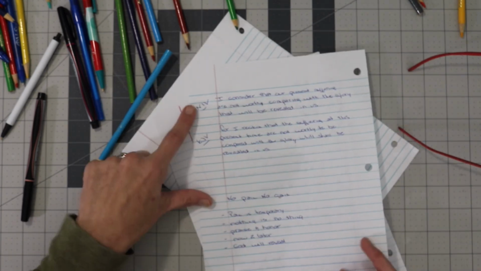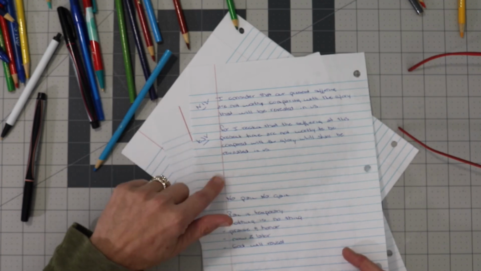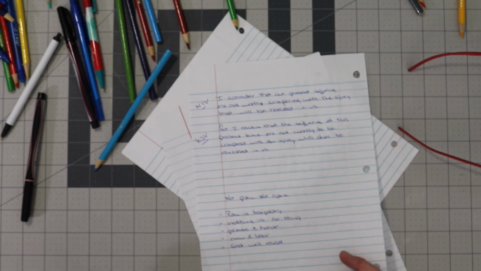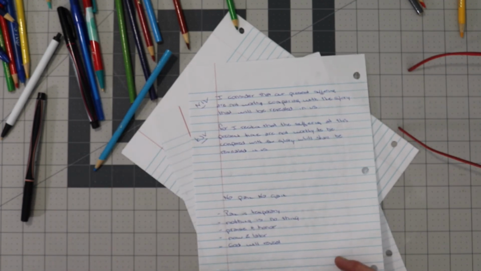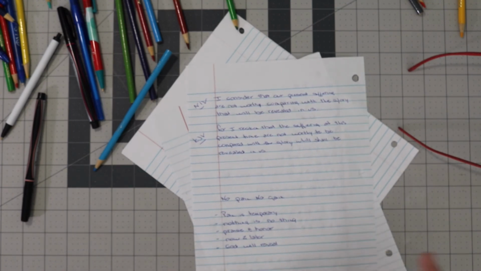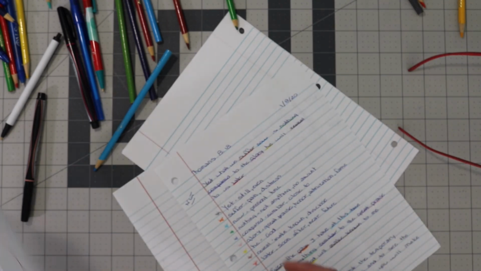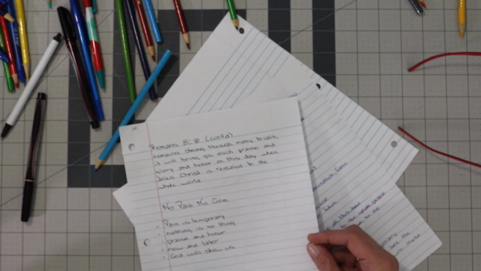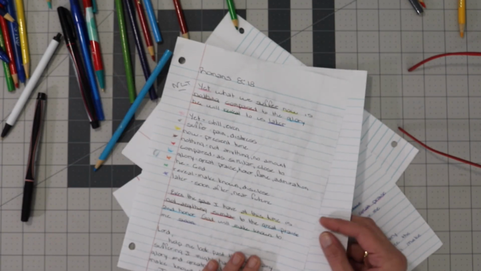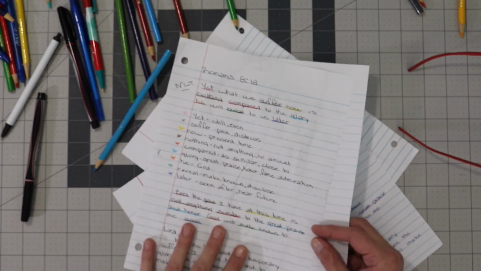Then you want to write down the same scripture in two other translations. If your Bible has cross references, I recommend you write them down as well because they all do relate. And then write down, after all that, what you got from it. It does seem time consuming, but I promise you it's not. This maybe took me about a half hour.